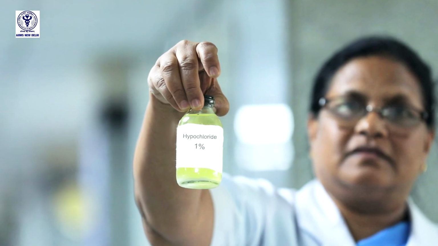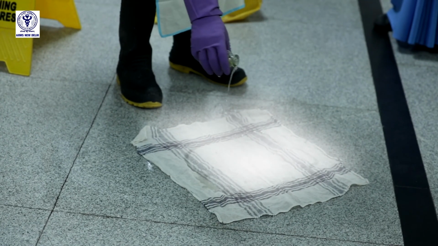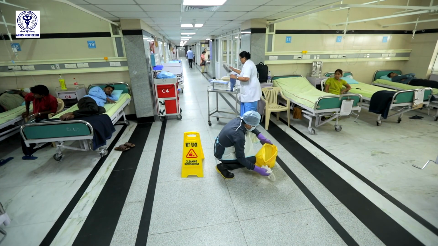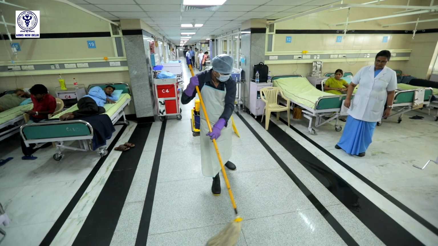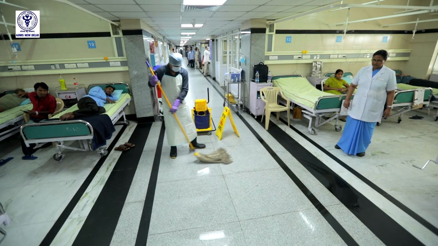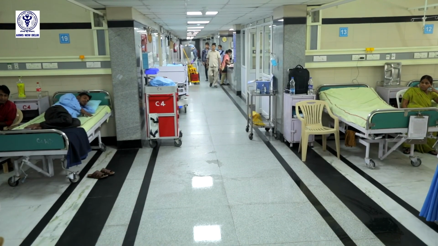Pour sodium hypochlorite solution over the area and leave it for 10 to 15 minutes. Then wipe and discard the material in a yellow plastic waste receptacle. Care must be taken to avoid splashing or generating aerosol during the cleanup. After disinfection, thoroughly clean the floor with soap and water and allow it to dry.